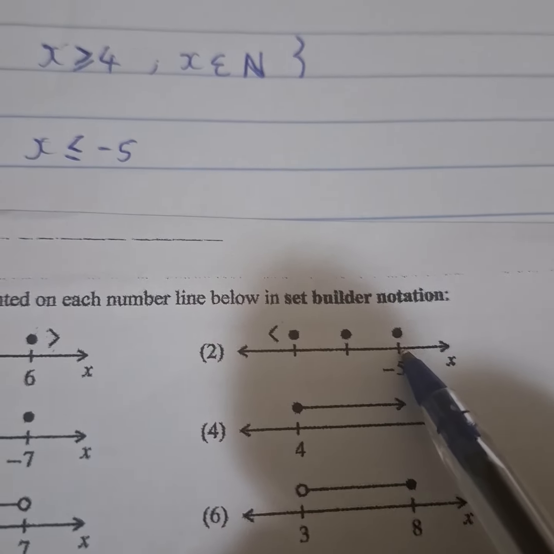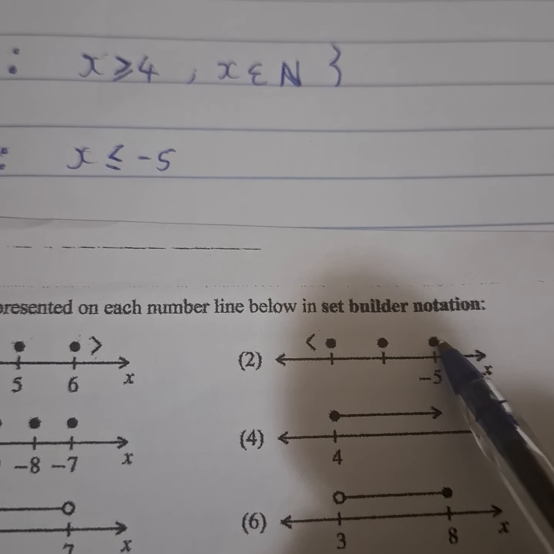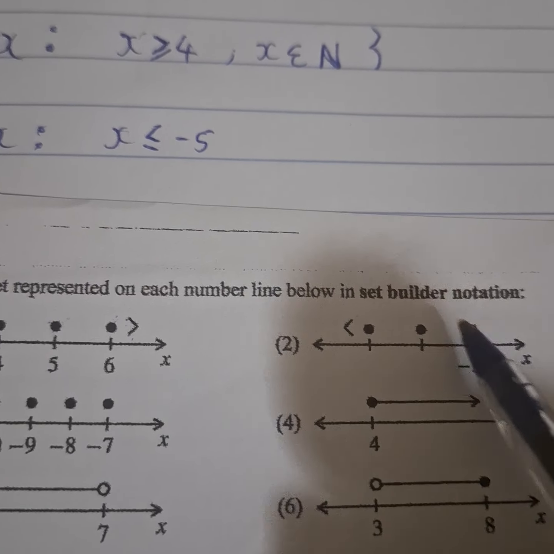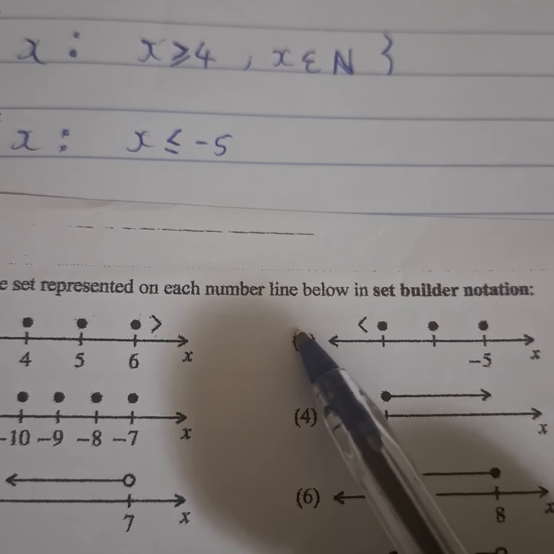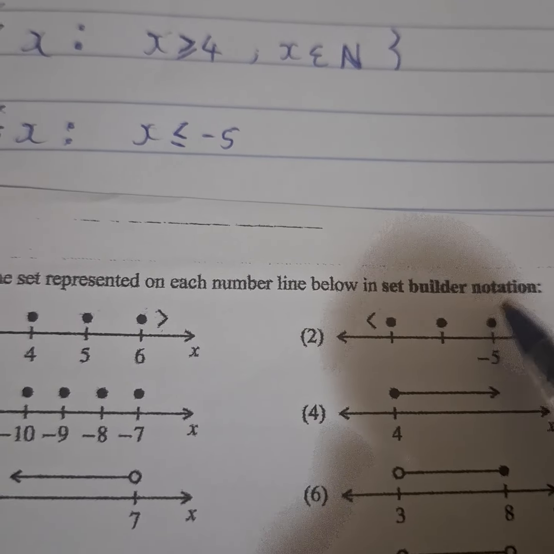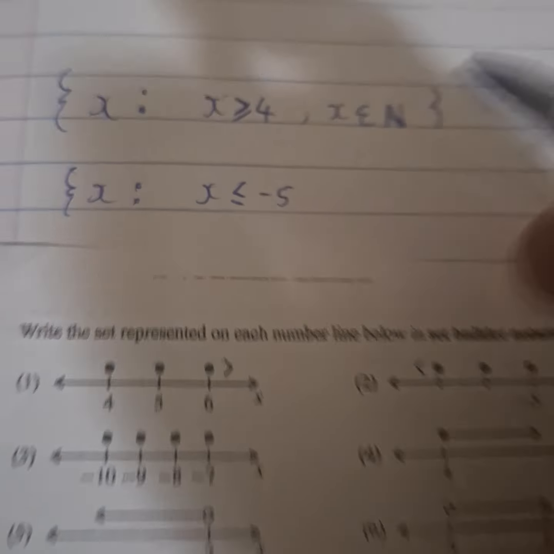Why do we say less than or equal to -5? Because the numbers before -5 on the number line are -6, -7, all the way to negative infinity. So -5 is included. That's why we write an equal to sign.